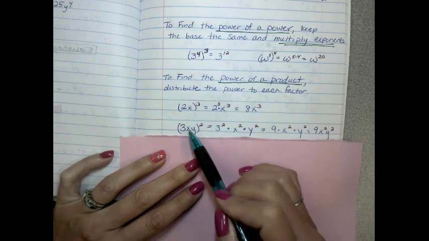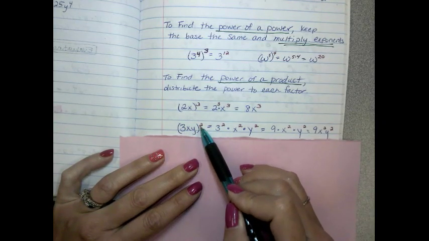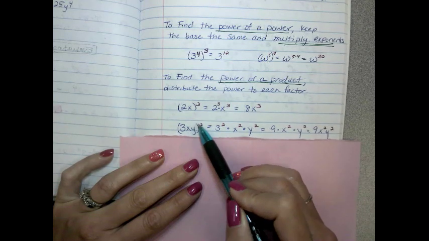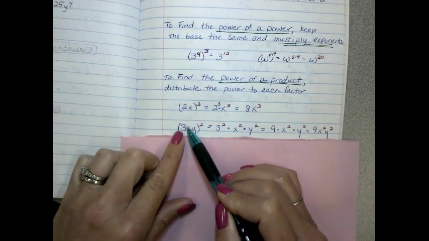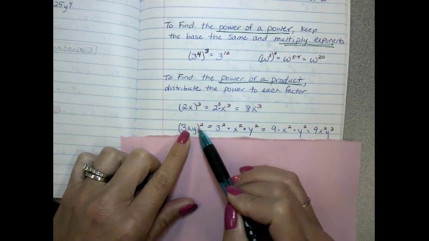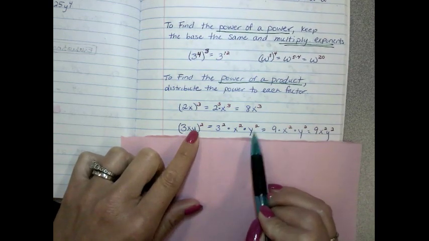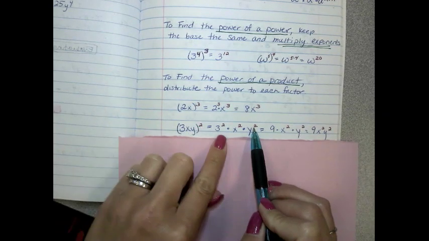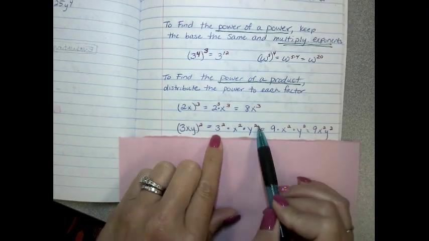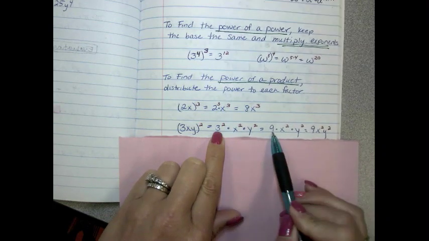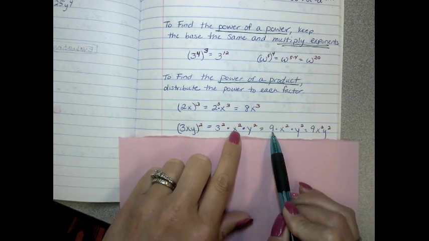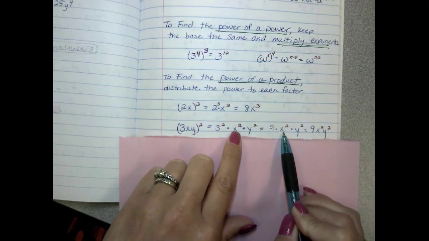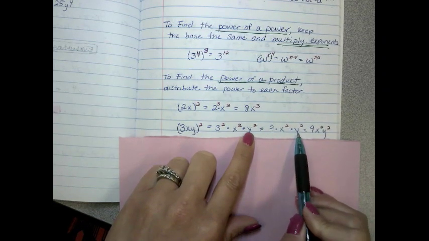Another example, 3xy to the second power. I'm going to take this exponent and I'm going to distribute it to each term. So I have 3 to the second power times x to the second power times y to the second power. Each of these terms gets that power. I can simplify this. 3 to the second power is 9. X to the second power remains x to the second power. There's no simplifying, we don't know what x is. And y to the second power stays as y to the second power.